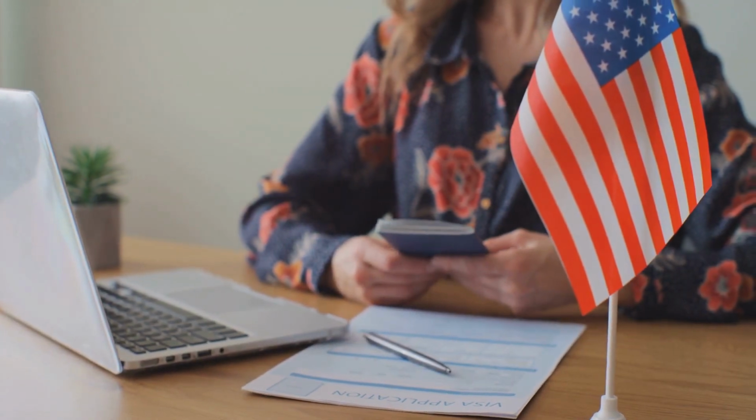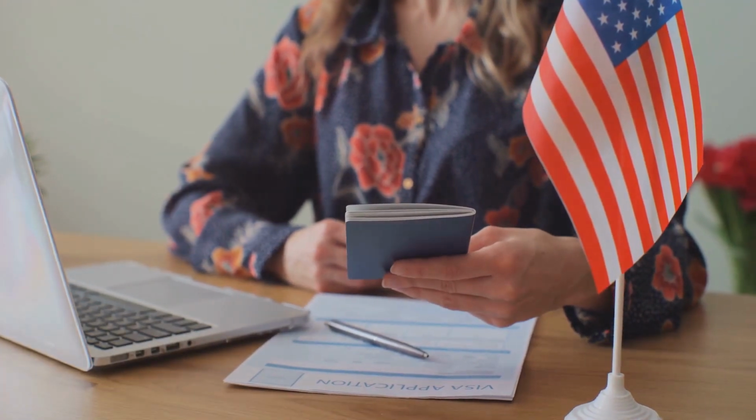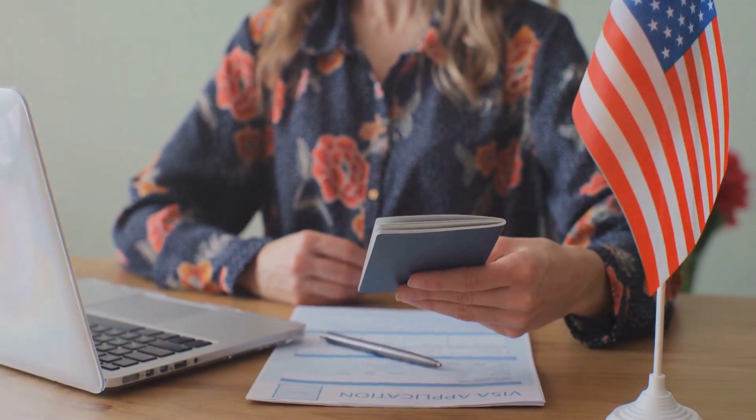7. Contact information. For any questions or additional information, contact the U.S. Department of State or the nearest U.S. embassy or consulate. You can also find information and support on the official DV Lottery website.